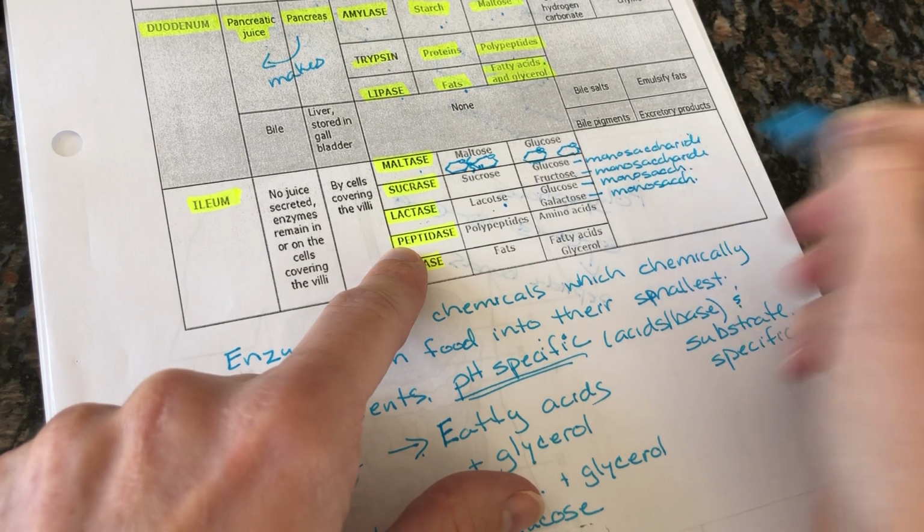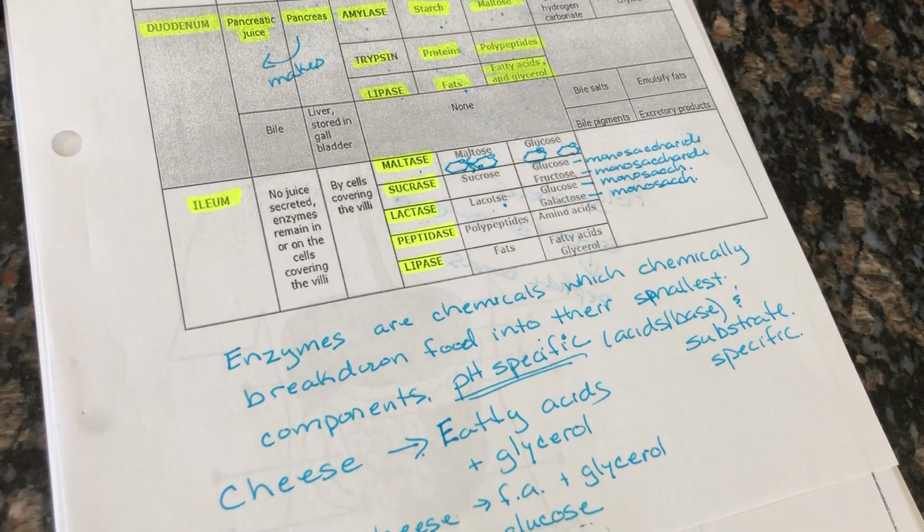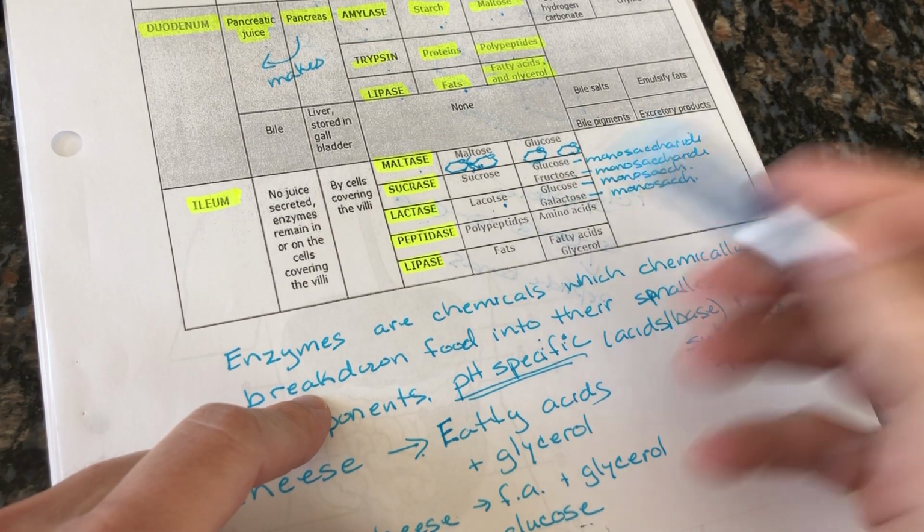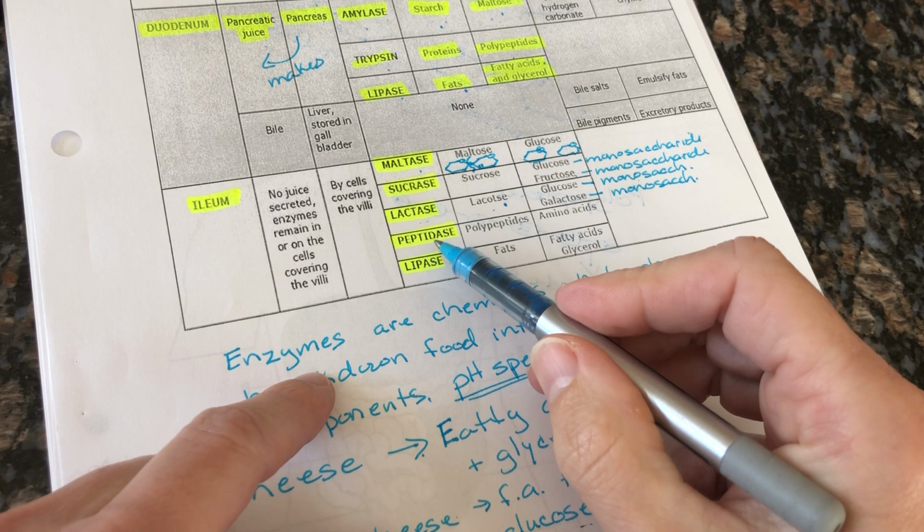And that's the ultimate goal of your digestive enzymes that are digesting sugars or starches, is to get them into a monosaccharide. Then digestion is complete.